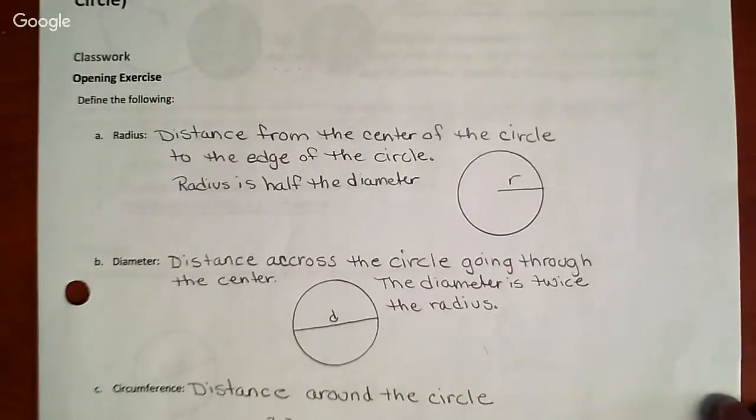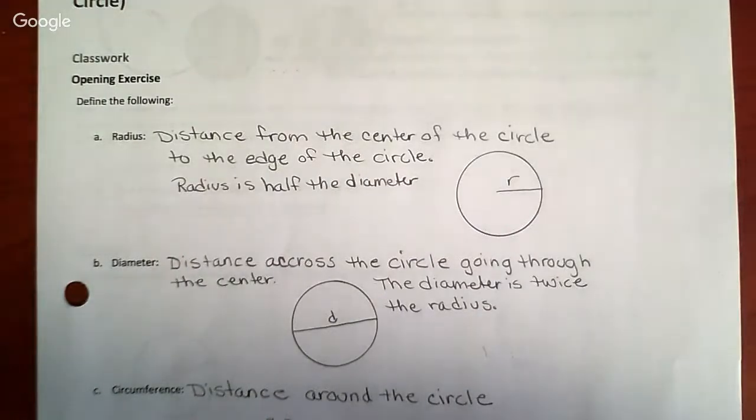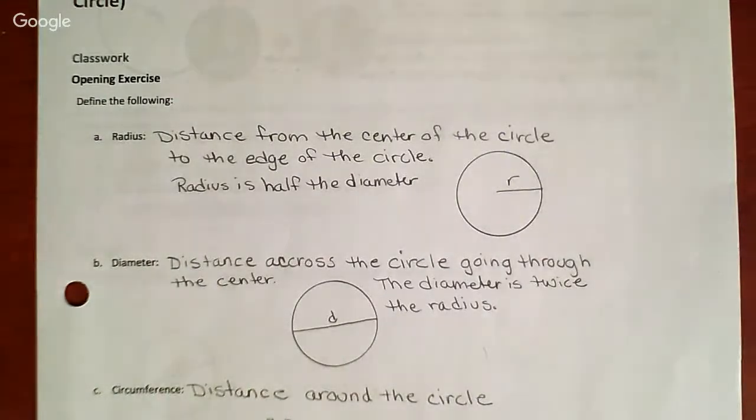Okay, this is lesson 1 of module 3B, part 1, the most famous ratio of all, circumference of a circle. Because I've already done this in class, I figured I would just leave the definitions so that you could read them on your own instead of me writing them and taking the time to do that. So these are the definitions for radius.